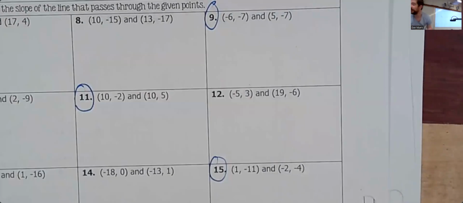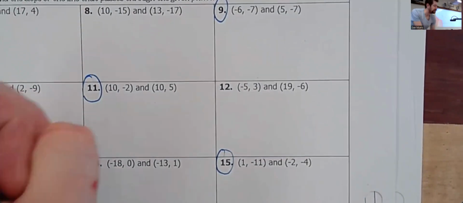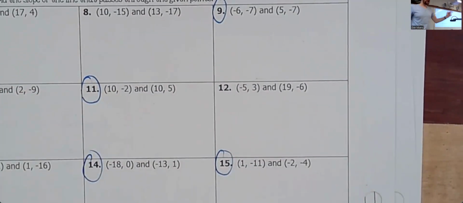We're going to go with number 15 from the very bottom. We're going to go with number 9. We're going to take a look at number 11. And we are going to look at number 14. So those are the 4 we're going to do from the bottom. So we don't need to do all of these.